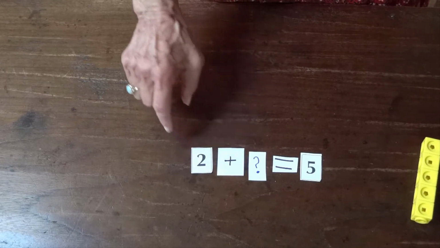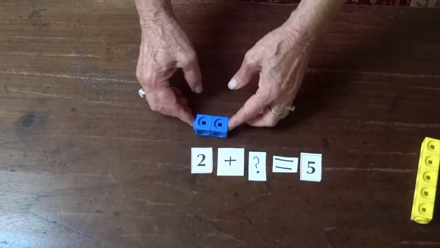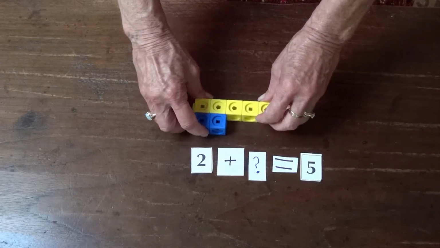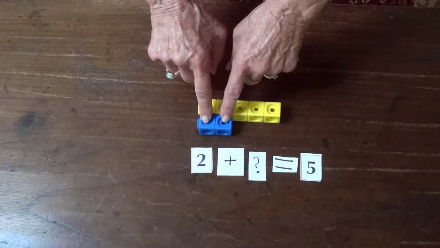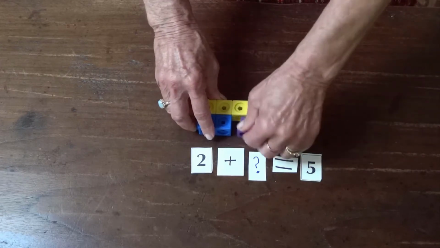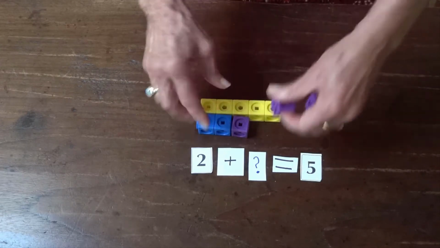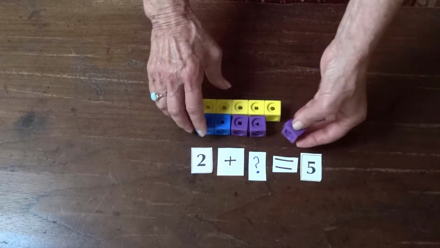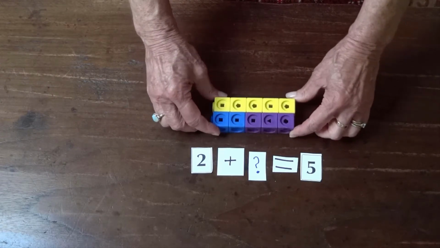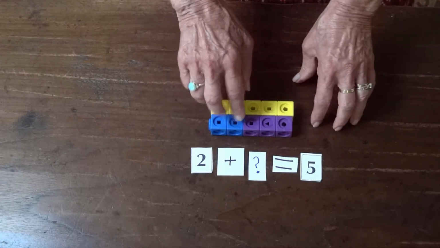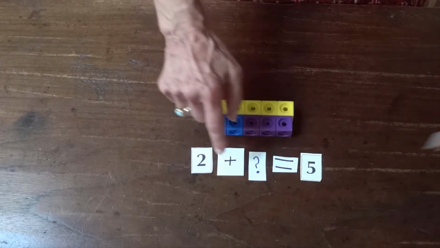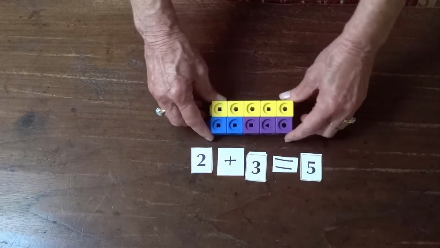Watch me. I see one part is 2. Let's take this 2 and the number bar. I see I'm trying to get to 5, so I have a 5 bar. I want to know, what do I join with 2 in order to get to 5? Well, 1, 2, 3 more gives me a bar that's the same length as the 5 I'm trying to get to. I can see that 2 plus 3 more makes 5, or 2 plus 3 equals 5.